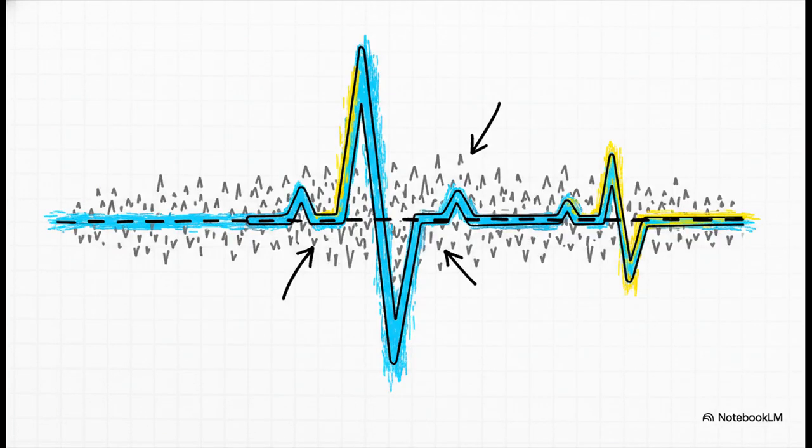And the solution? Well, it's actually beautifully simple. You don't need some super complex algorithm. All you need is one simple rule. You just tell the program, find any peak as long as it's above a certain height. That's it. Because the R wave is always the tallest part of the signal, this one rule basically filters out all the other noise for us.